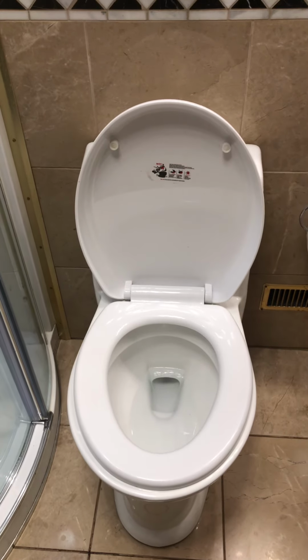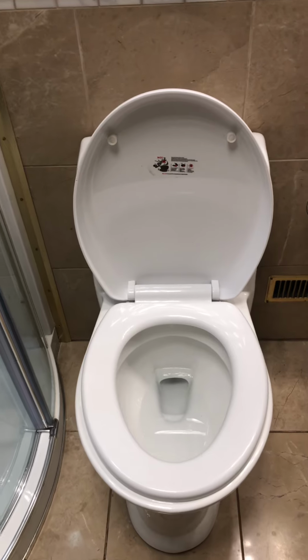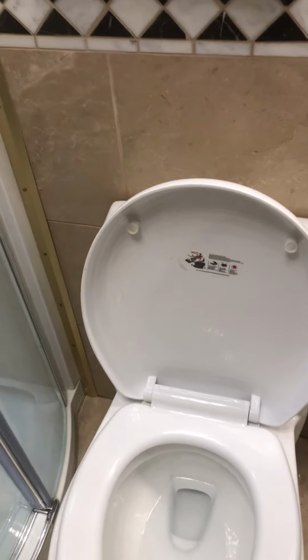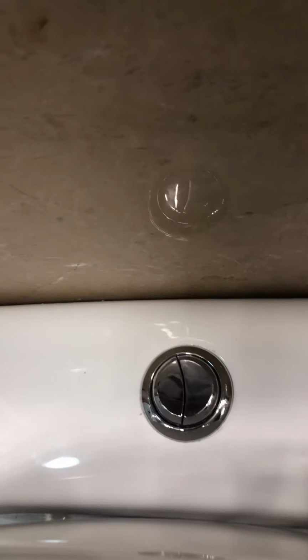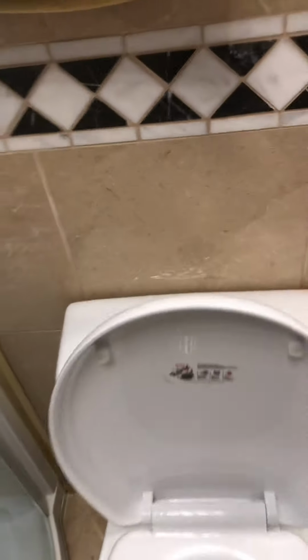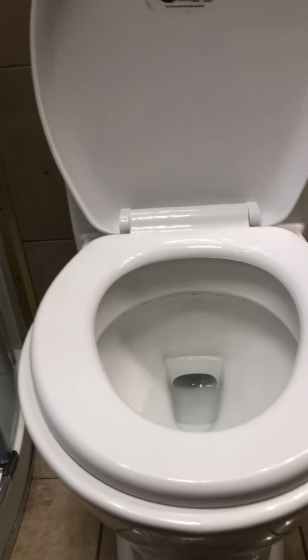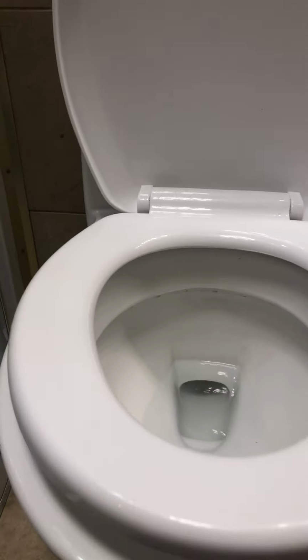Installed one-piece toilet bowl with 2 flush buttons for a water saver. The toilet seat is designed for kids' safety.